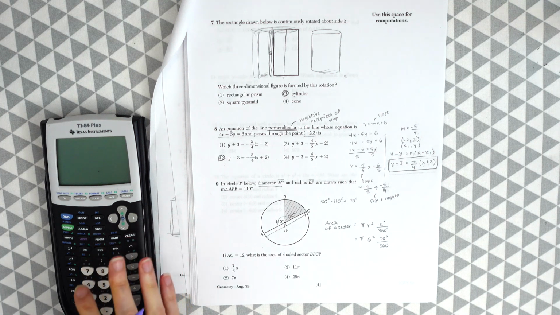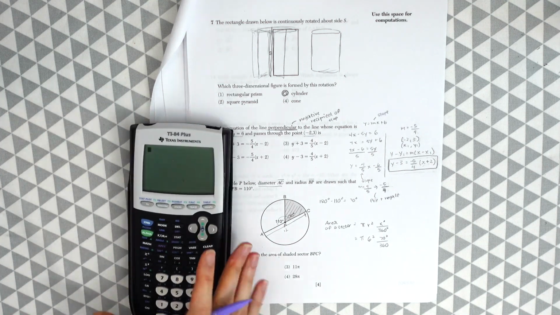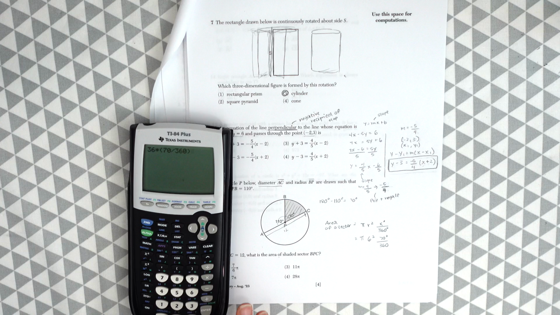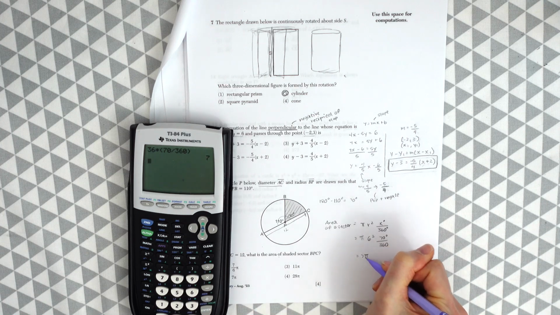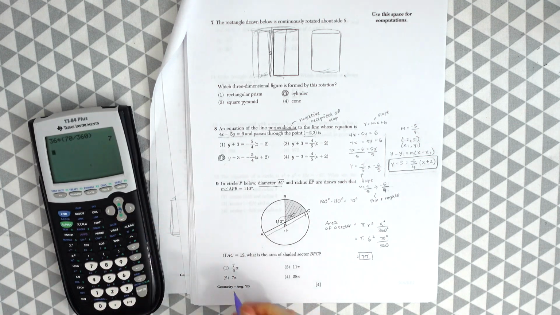And then we could just plug this into our calculator. And we're going to get 7 pi. And we don't have to simplify it any further. If you look at the answer choices, you'll see choice 2, 7 pi is our answer.